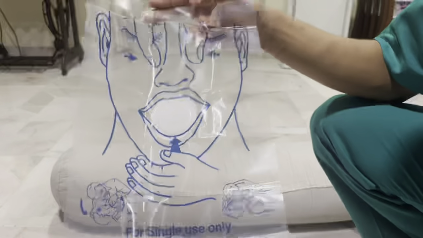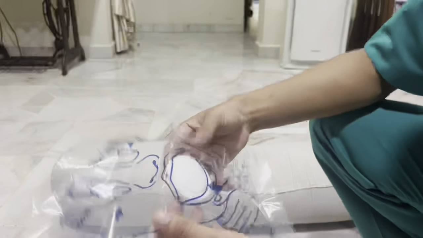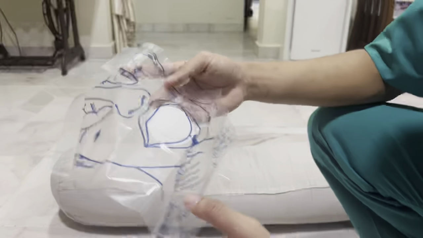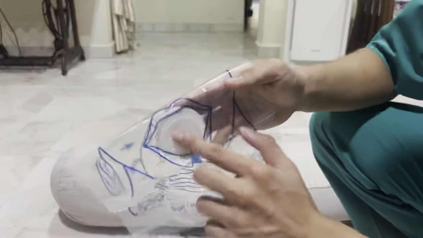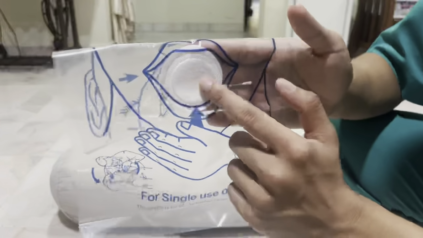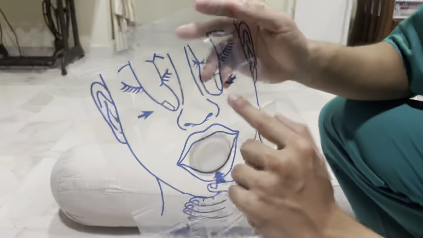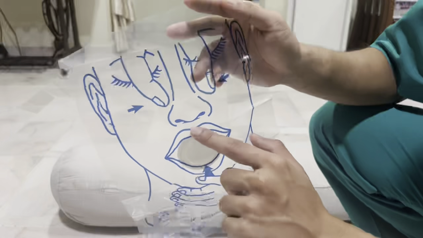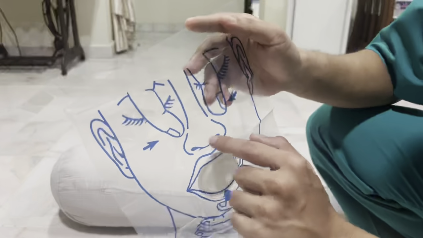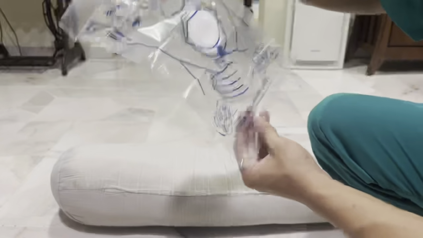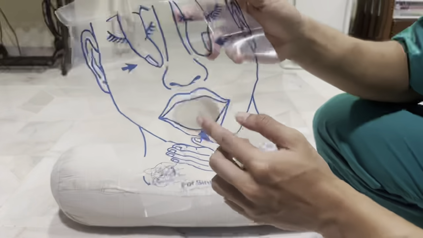So when you want to use this, make sure that you place it directly above the patient's mouth, and make sure that you breathe in through this barrier. Also keep in mind to press the nose and close the nostrils so that air will not pass through the nose.